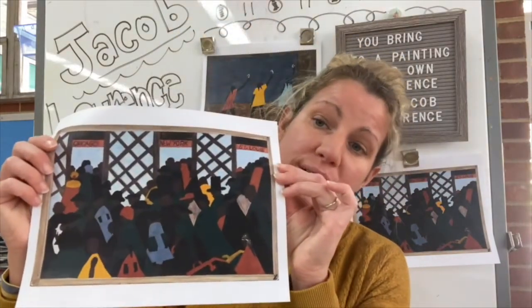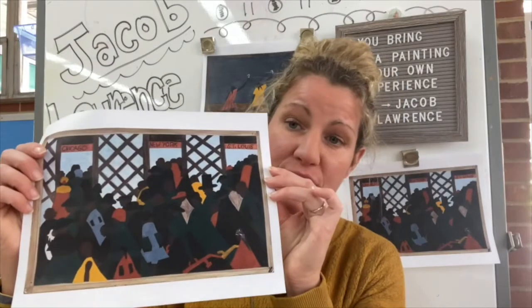Did you know art appreciation is the process of gaining knowledge and understanding of different works of art? For today's work of art, we are going to explore Jacob Lawrence's Panel 1 in his Migration series.